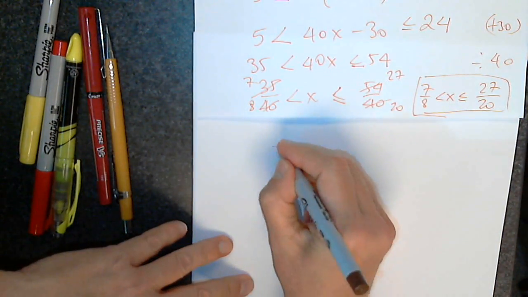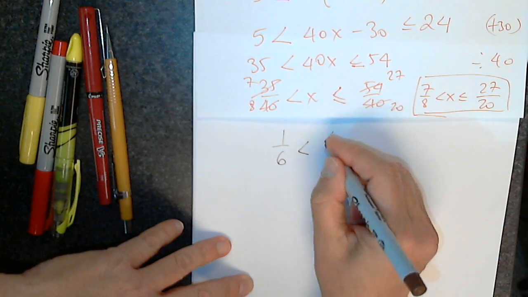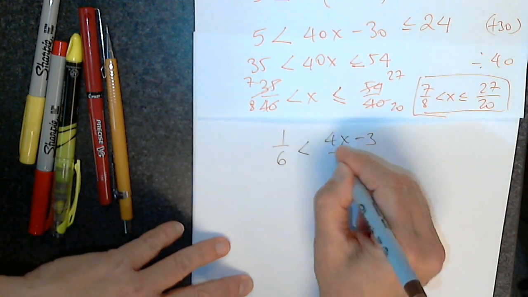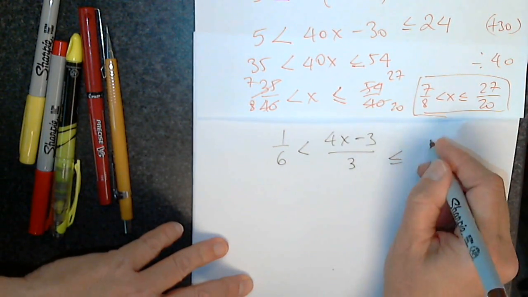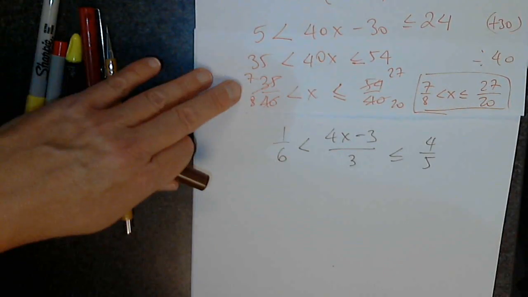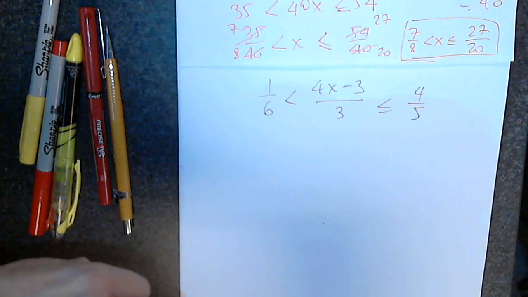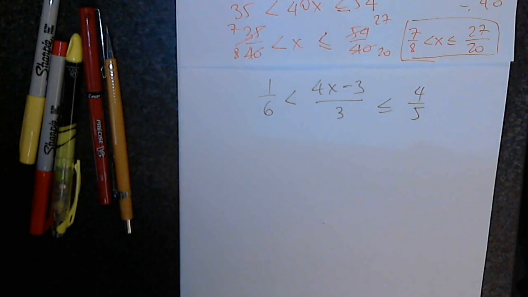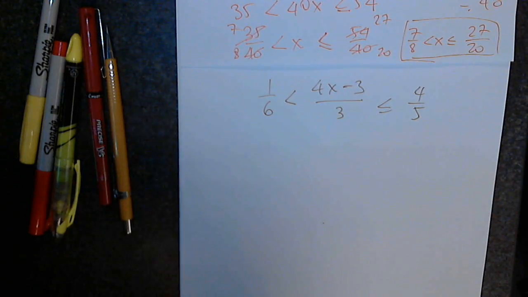Let's take a look. So 1/6 less than 4x minus 3 over 3 less than or equal to 4 over 5. So what would you do? I'd multiply each thing by how many it takes.